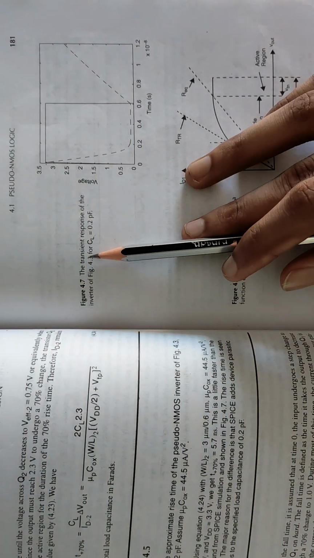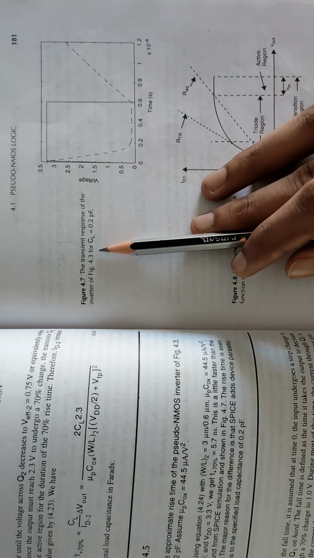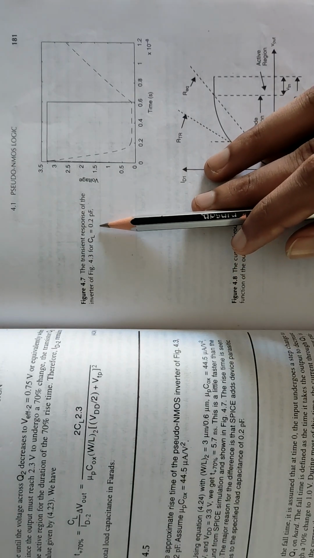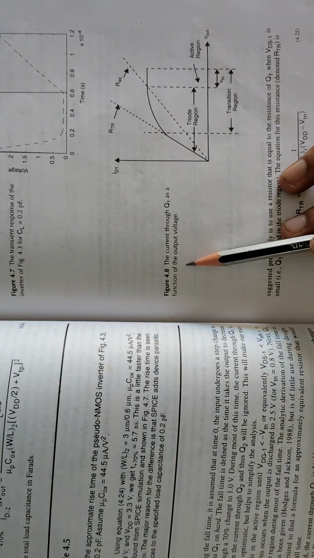Here you can see the figure, the transient response of the inverter for CL equal to 0.2 pF. Here you can see the figure, the current through Q1 as a function of the output voltage.